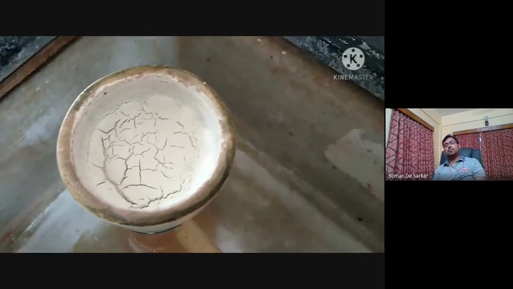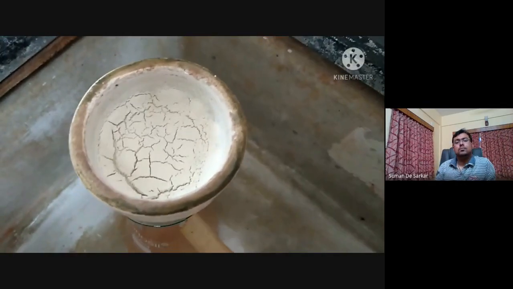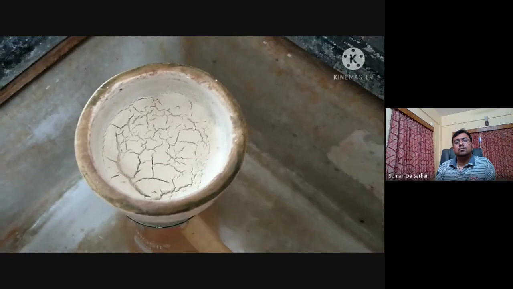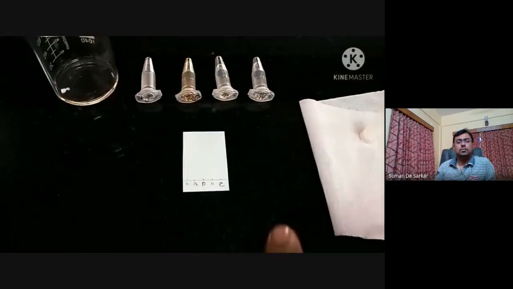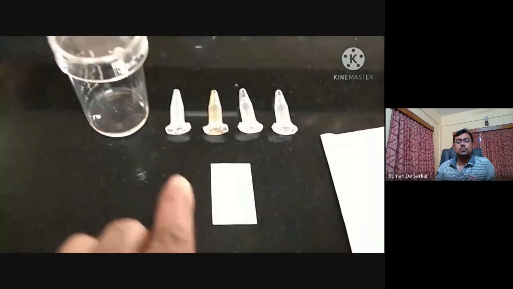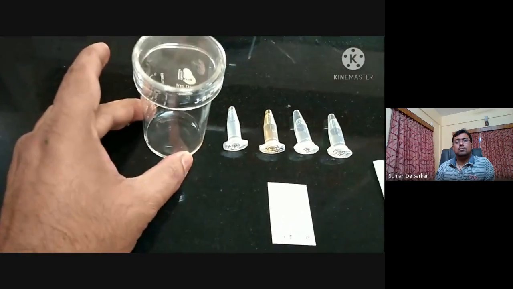All right, so we'll just wait for a few more minutes so that all the water goes out from here, then go to thin layer chromatography or TLC. For that, we need this TLC plate and the TLC chamber here with some solution here. You can see here, which is the eluent here.